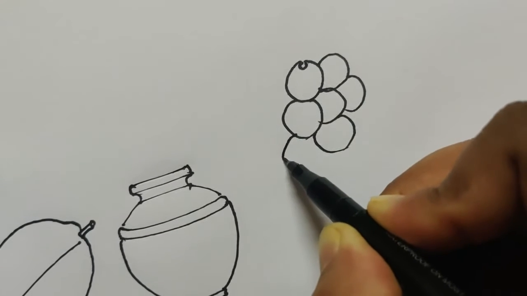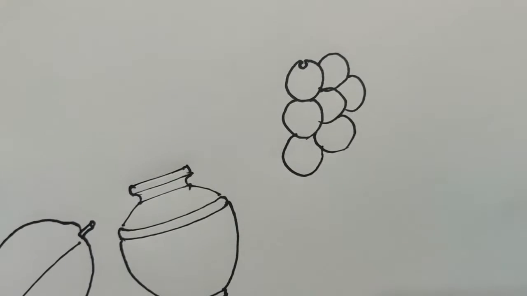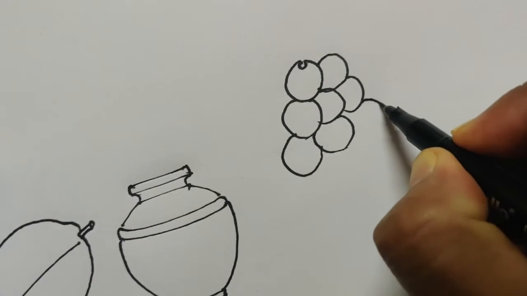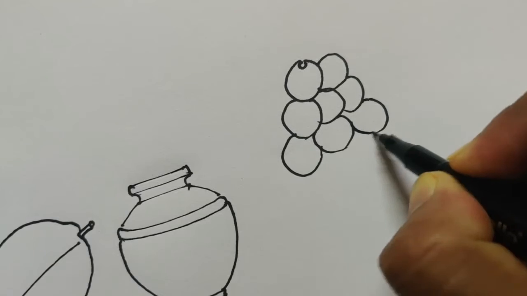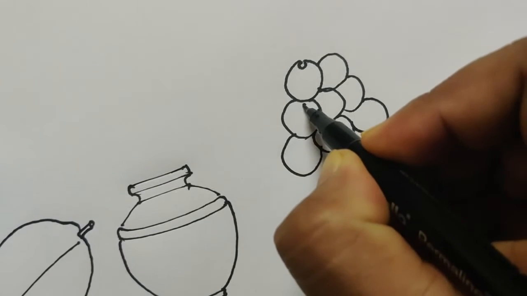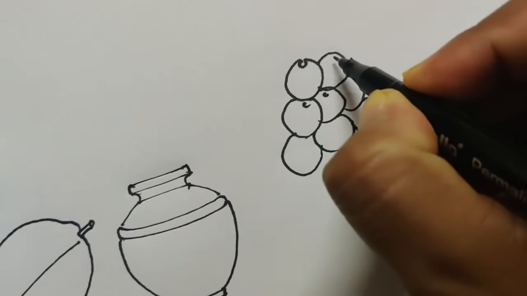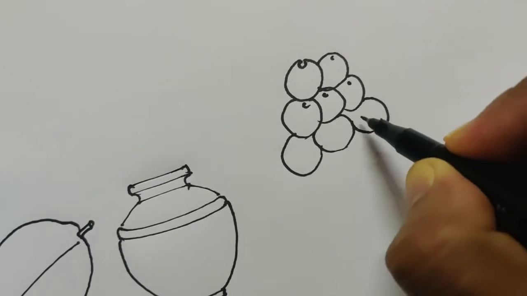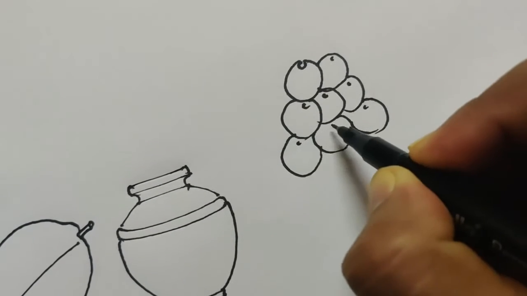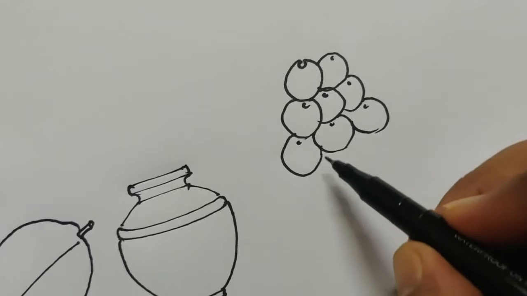Make a bunch of grapes. Okay, and for each and everything just give some line like this. So it should be a little bit realistic.